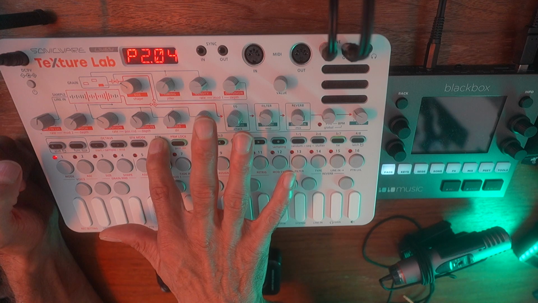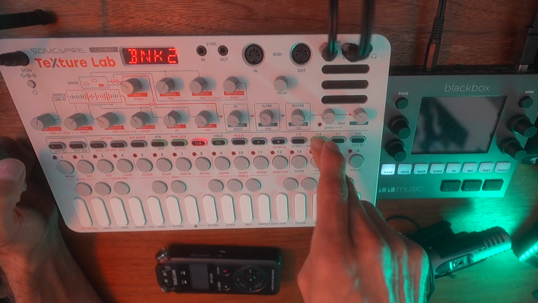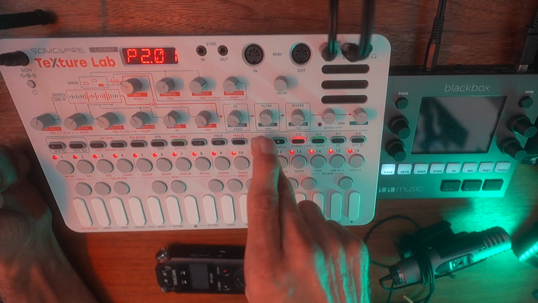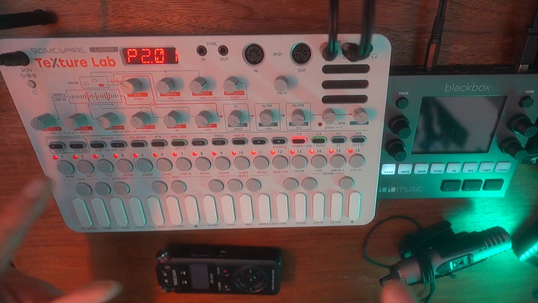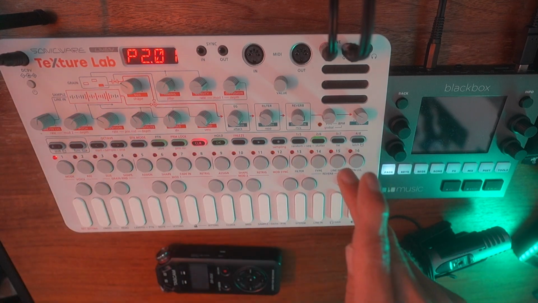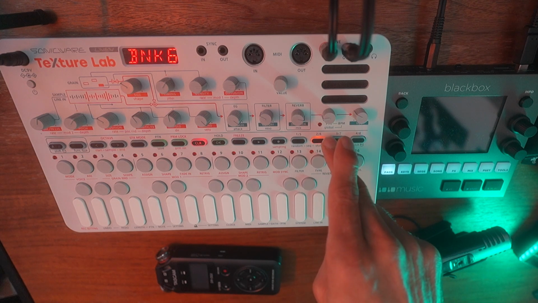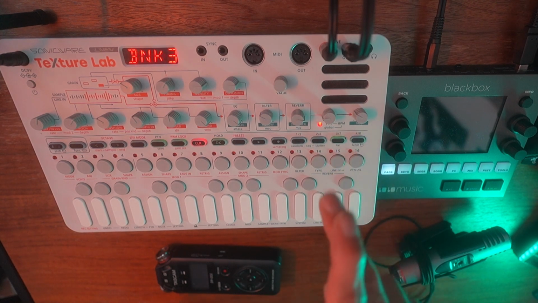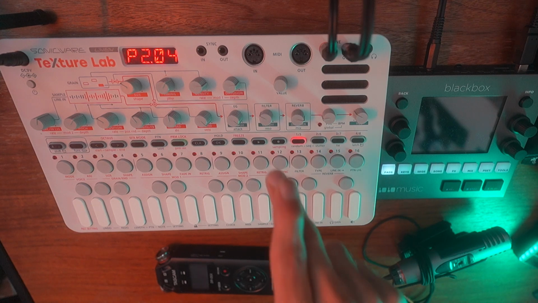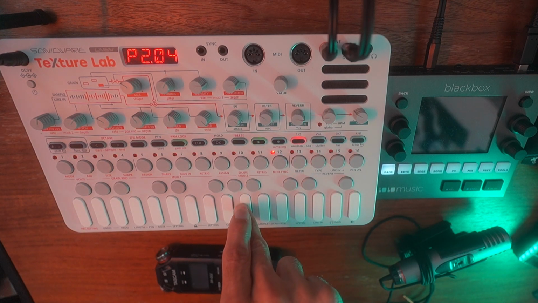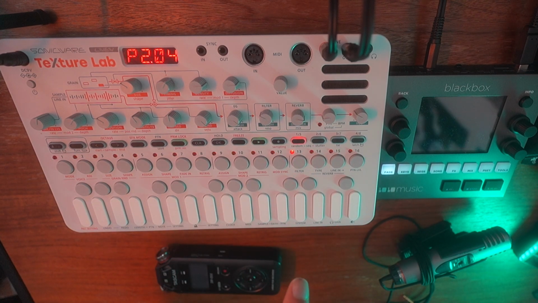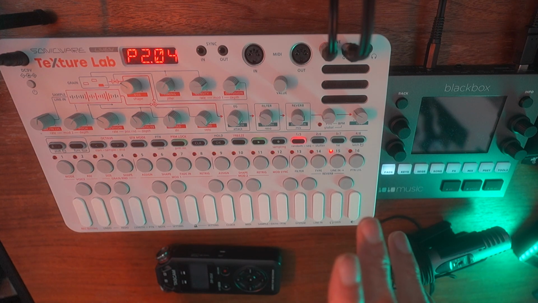So now, if I load pattern, bank 2, 1. Gotcha. So I go pattern, bank 3, pattern 1, and boom.